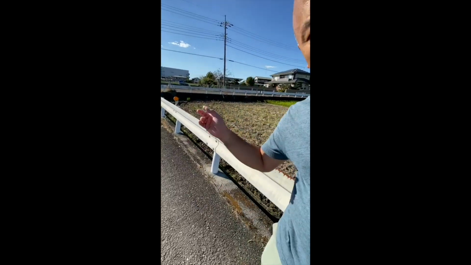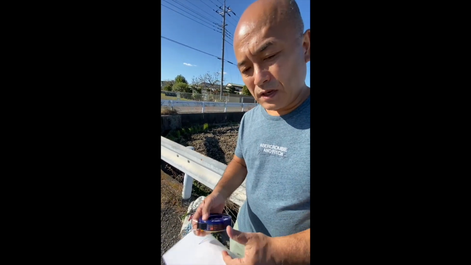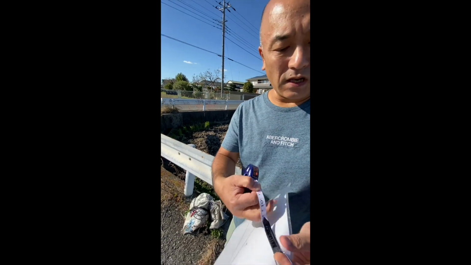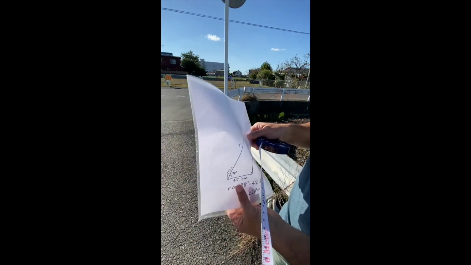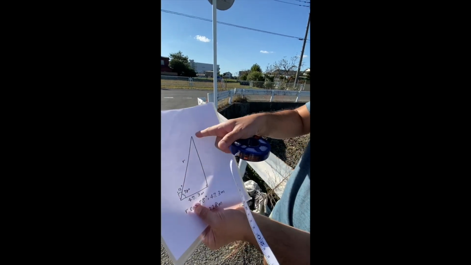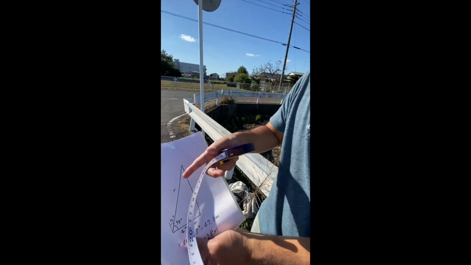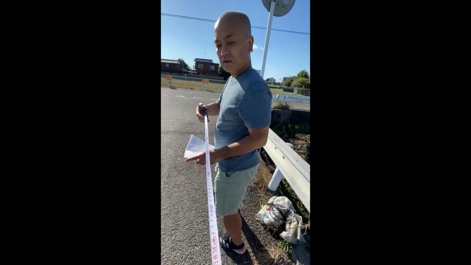So now 210. Now move to 220. This is 220, so very close to the end. Maybe the last measurement of the length to the corner of the triangle. Now we are measuring this length to the end. Last one.